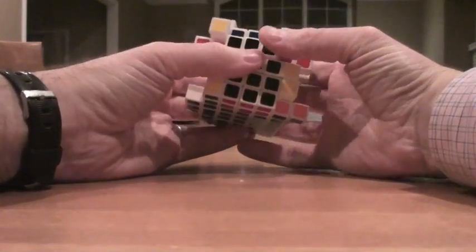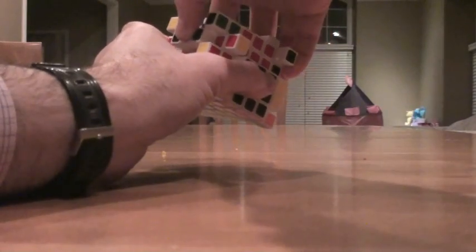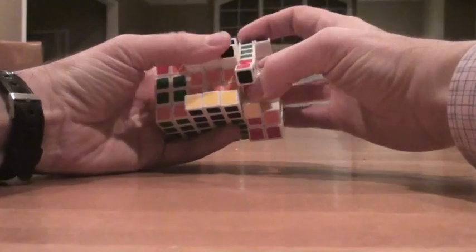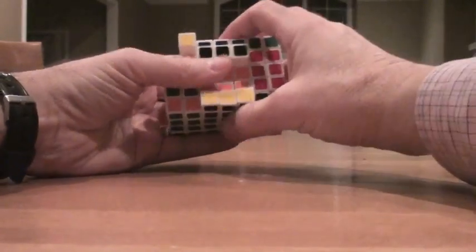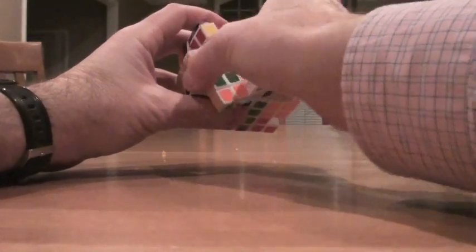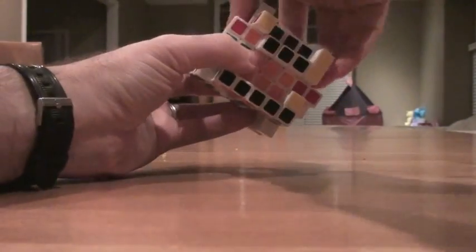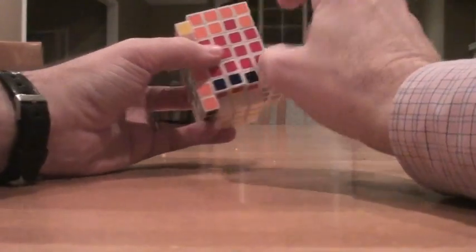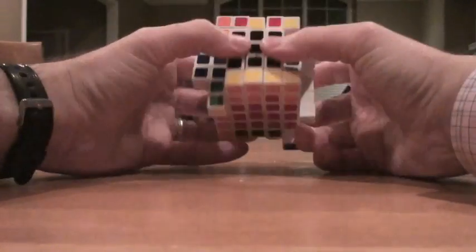Well, it's going to kind of be out of alignment if I do that, but that's okay. So this will move in here like so. Then I'll do my R, Fi, U, Ri, F and swing it back. Okay, so what that did is that placed this. It did place this, but you can see we have this parity situation here.